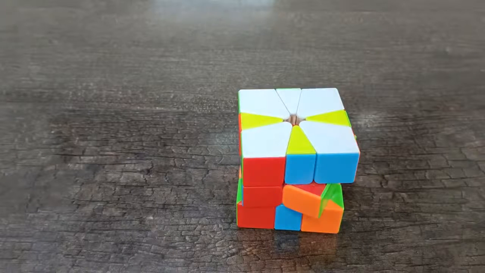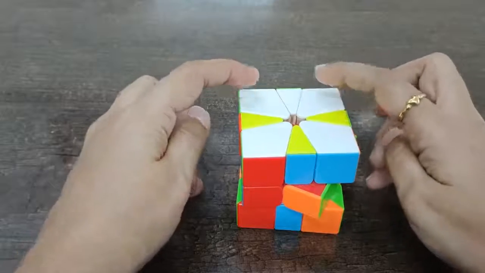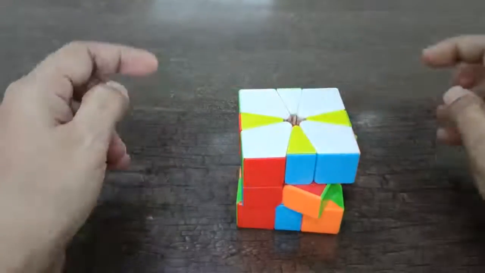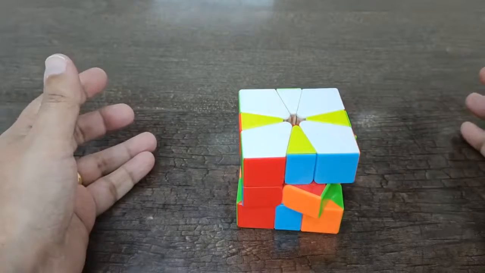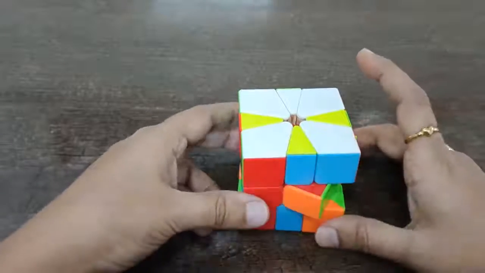So what do I mean by orient the edges? Check the color of the corners on top. Here what do we have? The corners are white, which means our edge pieces also should be white. Are all our edge pieces white? No. So we'll need to do it one at a time.